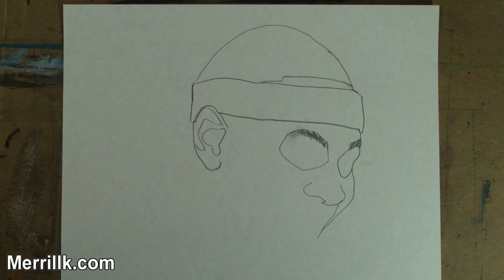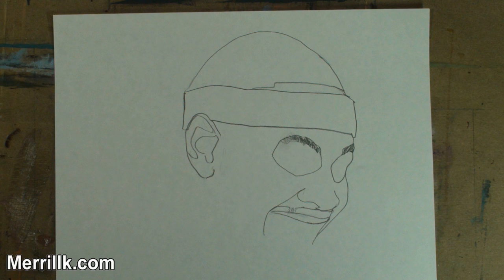Step 3. Add the nose shape and the shape for the cheek. Step 4. Add the smile line, the mustache, and the upper lip. Notice that the smile line goes slightly past the edge of the eye shape from step 2. The mustache and the lip are about the same width.